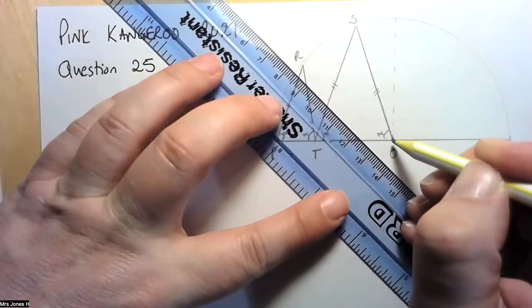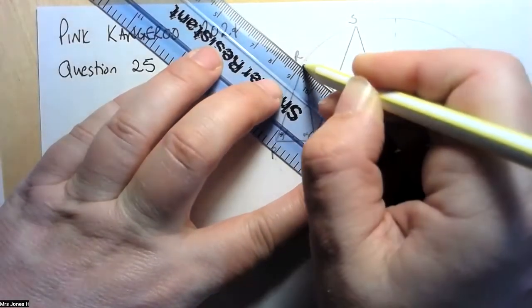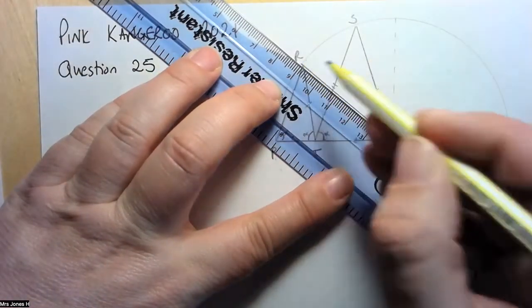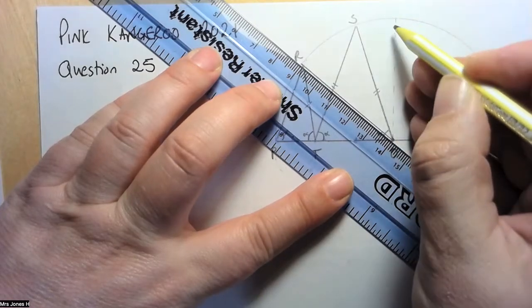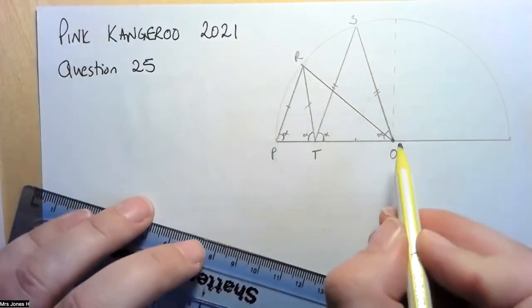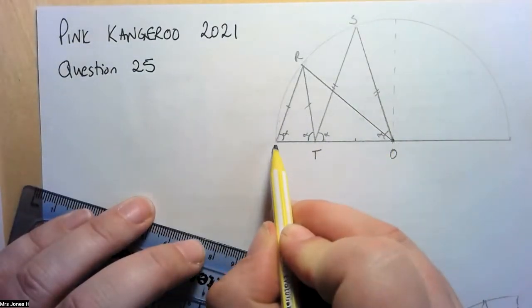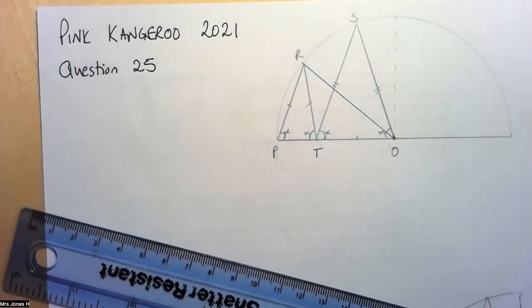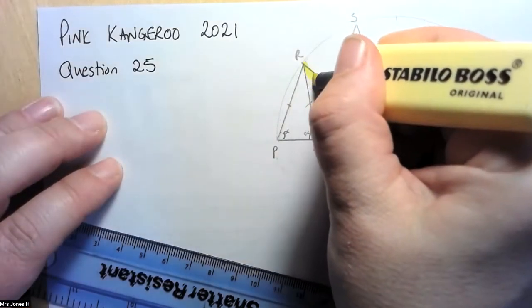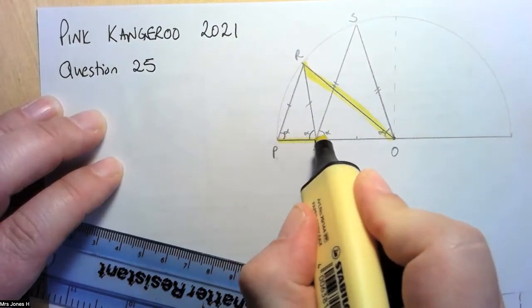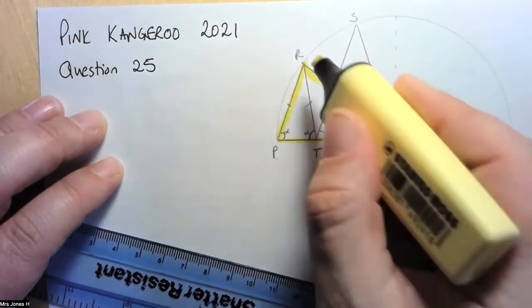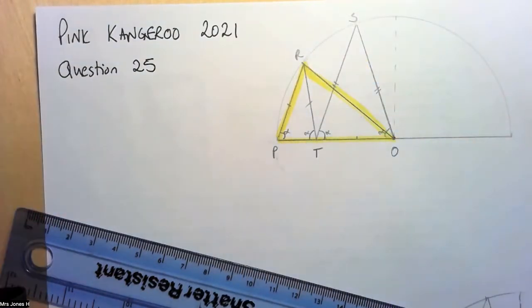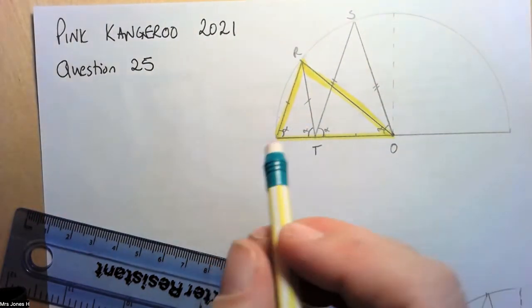If I draw a line between O and R, this is a radius. So this length here is a radius across the semicircle, but also OP is a radius as well. So I can spot another isosceles triangle. This length here and this length here are equal. So therefore this triangle that I've highlighted, ORP, is an isosceles triangle as well.